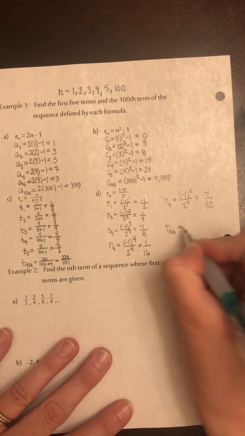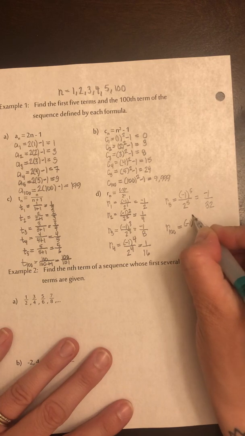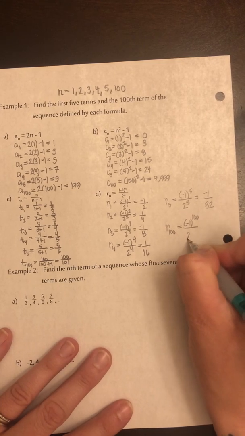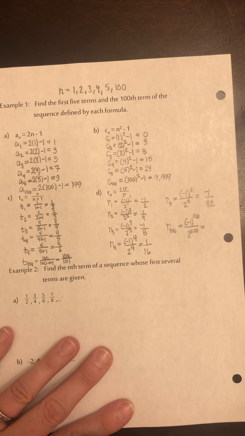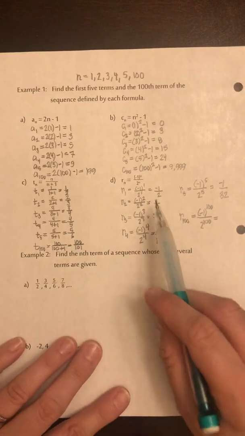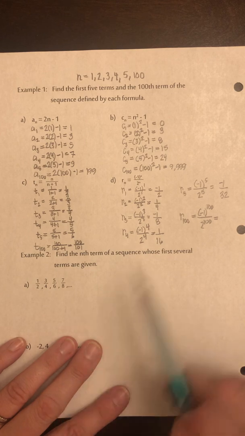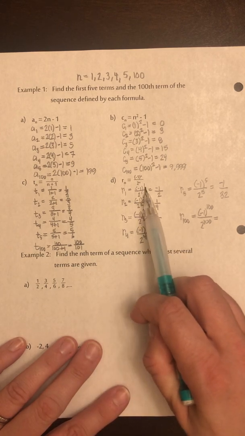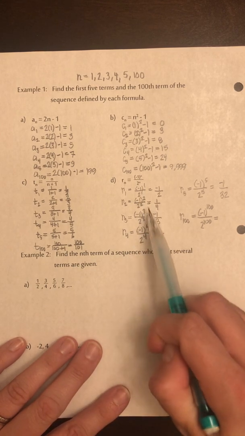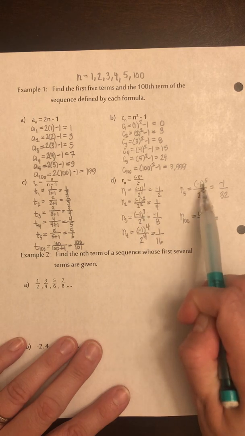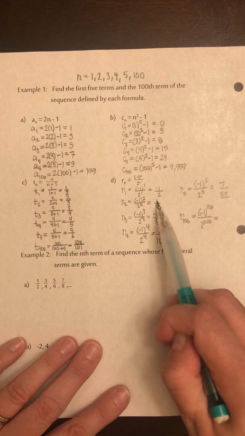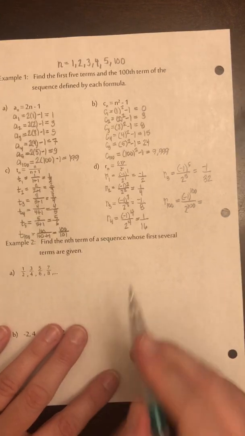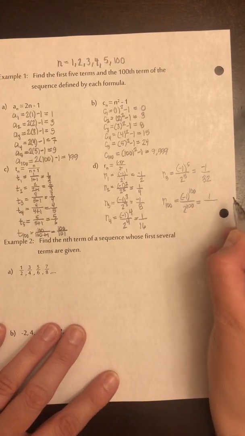And now for the 100th term. All right, -1 to the 100th power. Well, if you look at the pattern, if you struggle with that, when you raise those numbers to odd exponents, you're getting a -1 every time. When you raise it to an even exponent, it turns it into a +1. So what's going to happen with ours is it's going to turn into a +1.